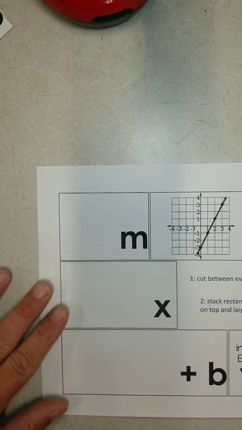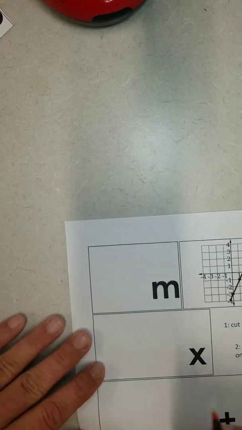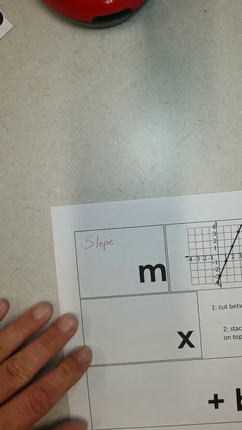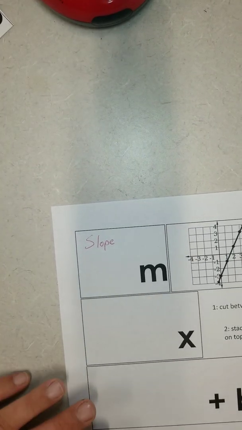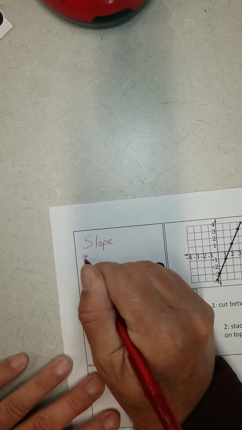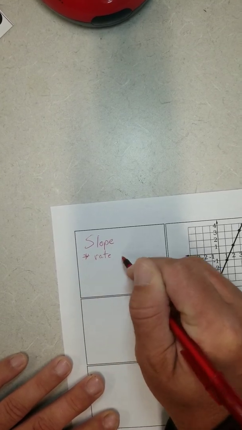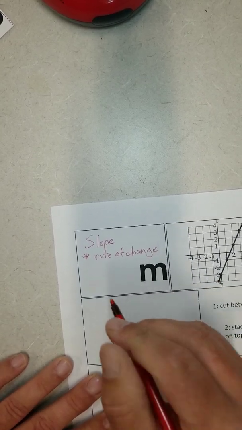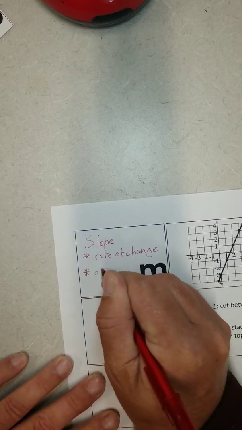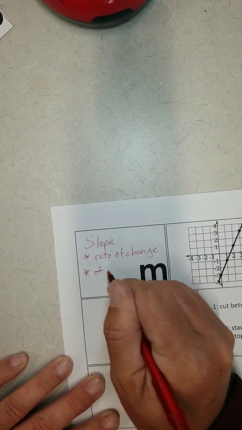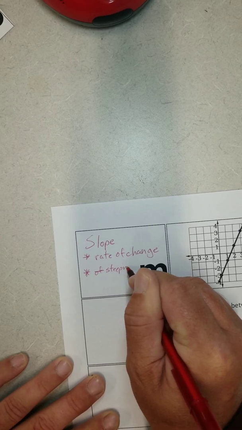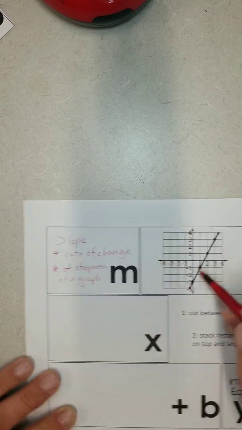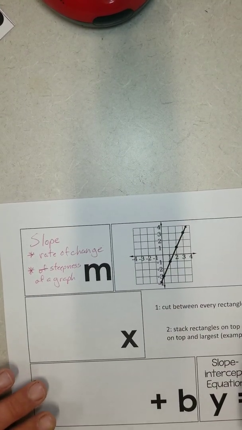So let's start with the M. M stands for slope. Okay, sorry about the shadow. Slope is rate of change and steepness. Well, let's put steepness of a graph. So it tells me how steep that line is on the graph.